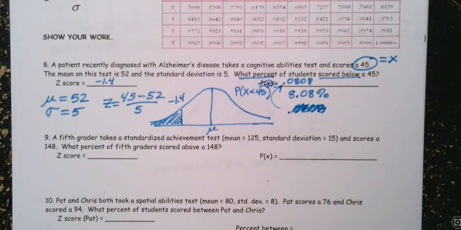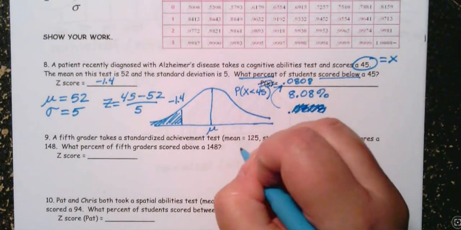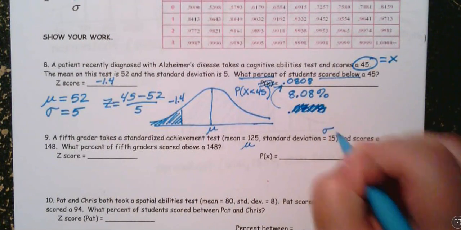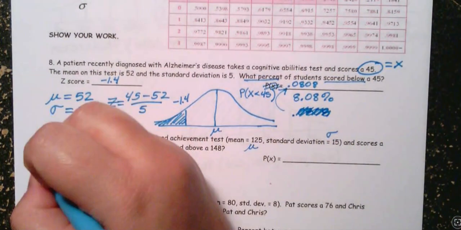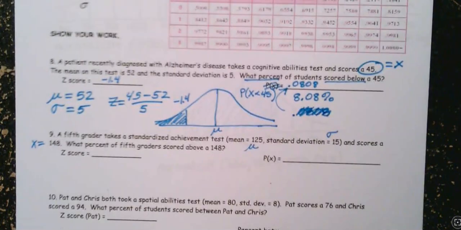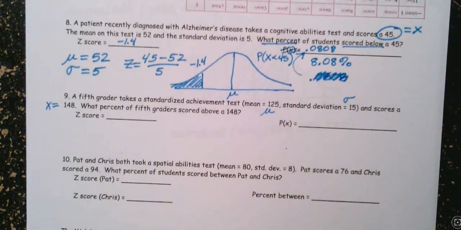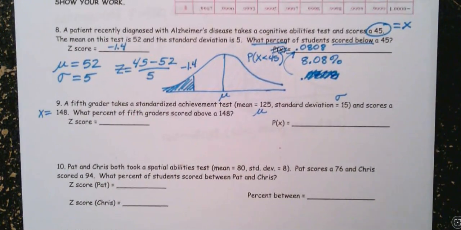Number 9, a 5th grader takes a standardized achievement test where the mean, mu, is 125 and the standard deviation is 15 and scores a 148. So that's our x. X is 148. What percent of 5th graders scored above a 148?